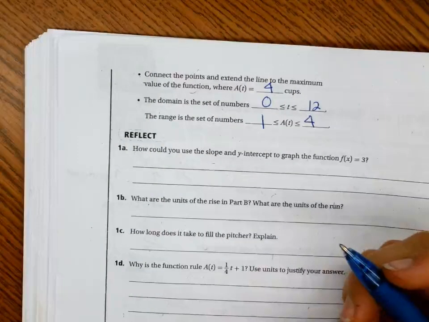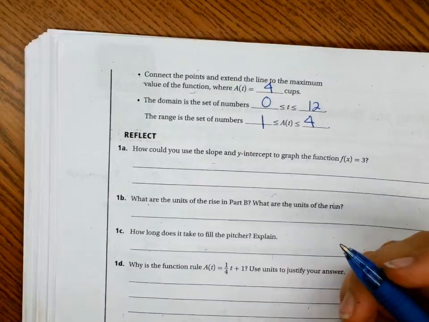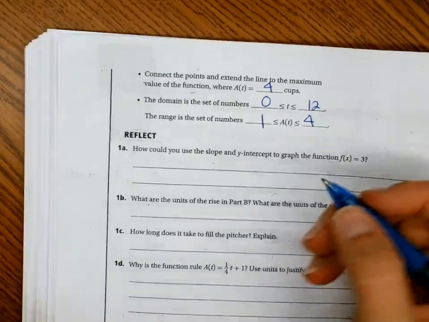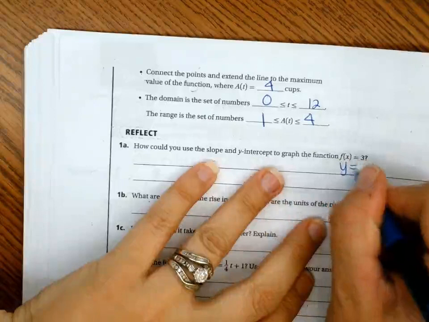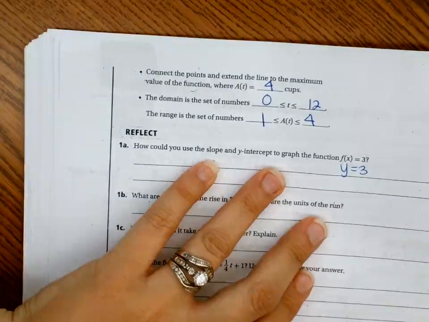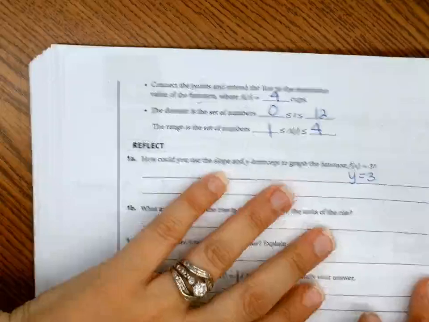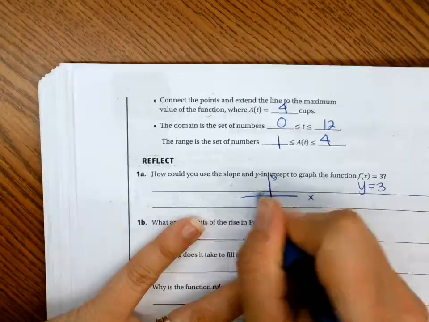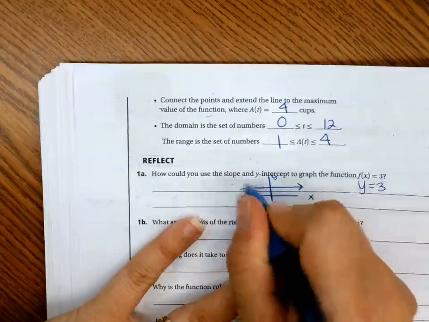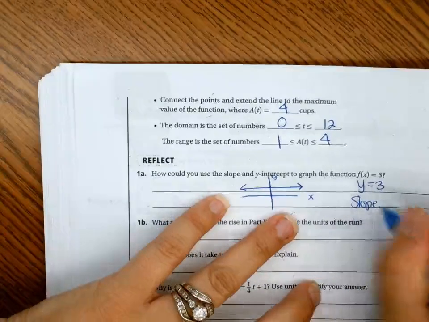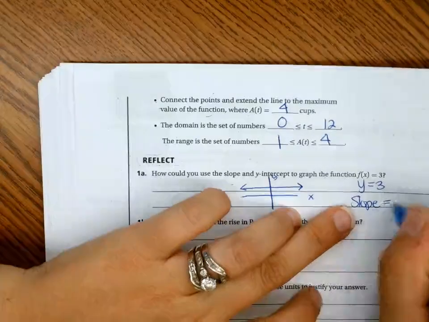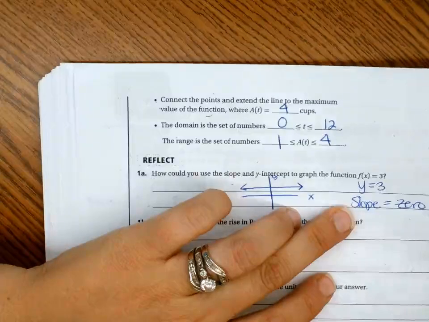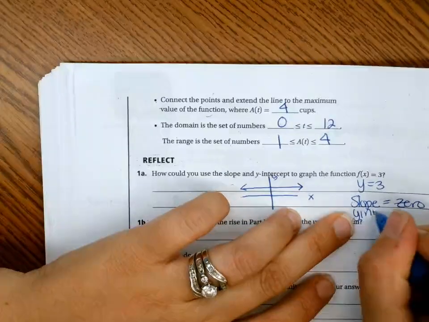How could you use the slope and y-intercept to graph the function f of x equals 3? This is y equals 3. Well, how would you use slope and y-intercept to graph the function y equals 3? Well, think about y equals 3. This is your y, this is your x. Y is 3 everywhere along this line. Your slope is horizontal, so your slope is 0. You have 0 slope. Your y-intercept is 3.